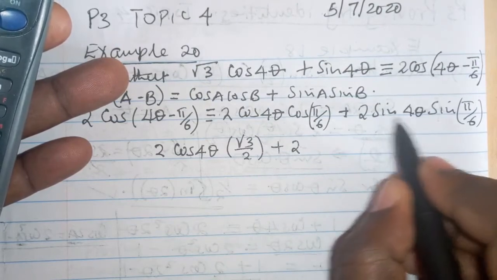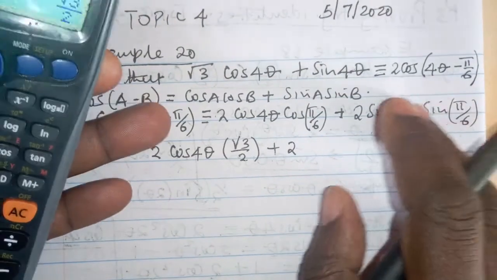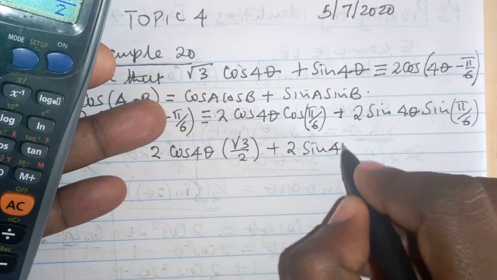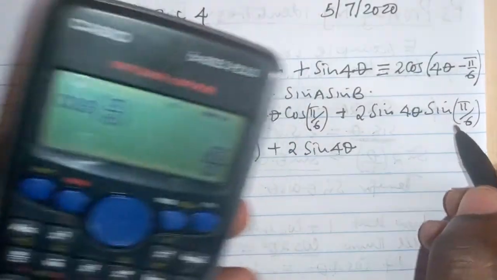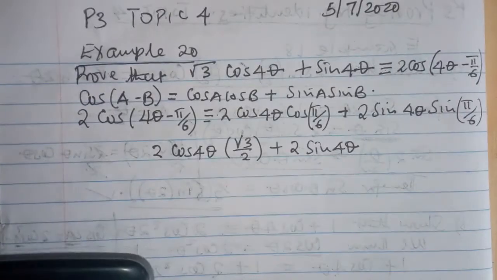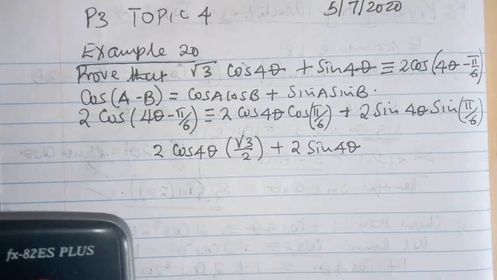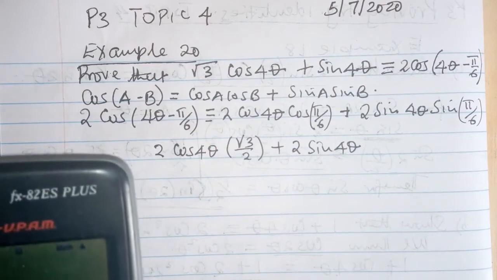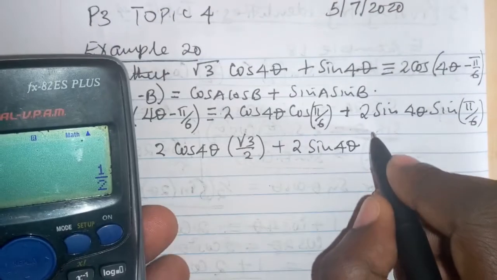We can't tell sine 4 theta because we don't know what the value of theta is again, so it remains sine 4 theta. But we can easily tell the sine of pi over 6, which is the sine of pi divided by 6 is equals to a half.